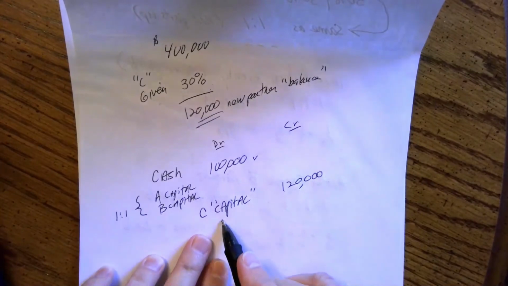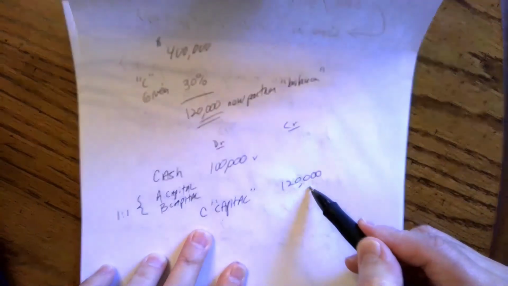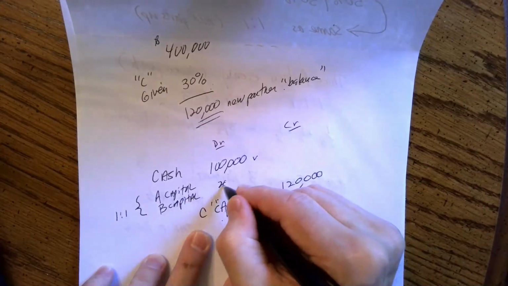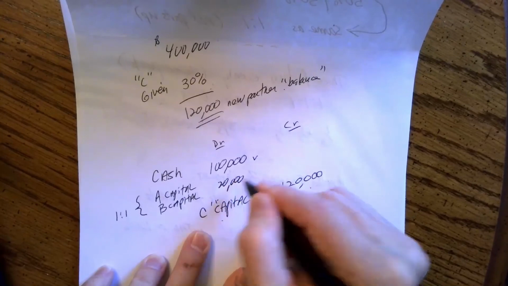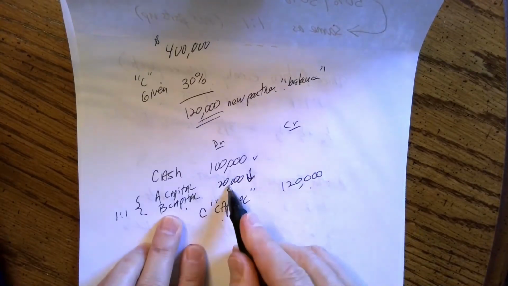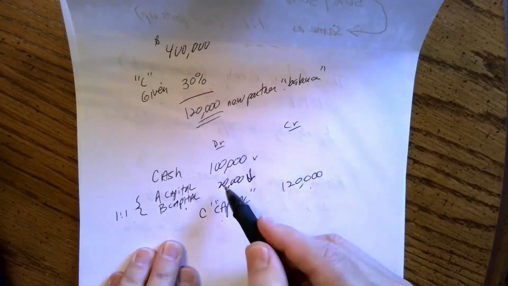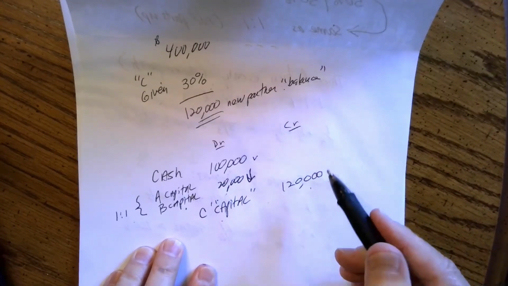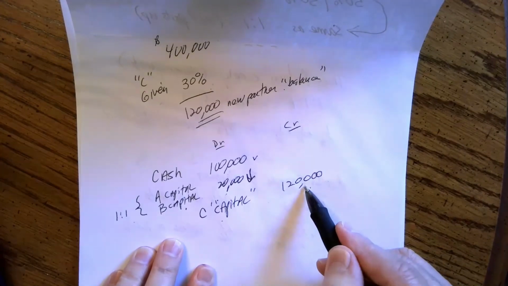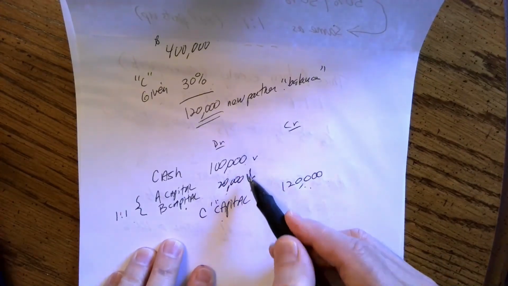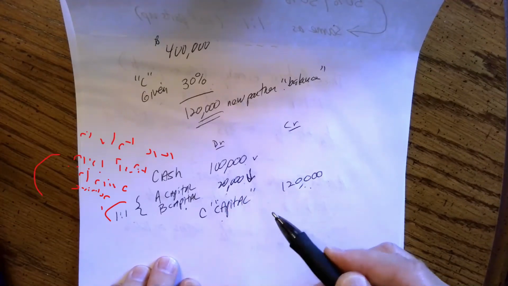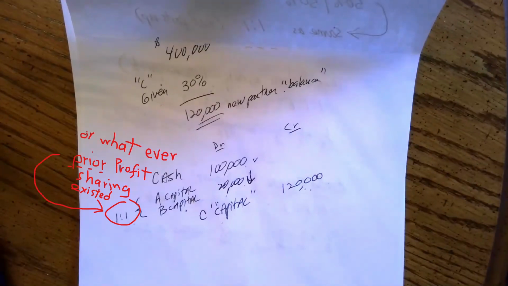The new partner is given a negotiated interest of $120,000, in other words, a bonus, and the existing partners have to reduce their existing capital balances, and it's 1-to-1, so it'd be $10,000 each. Point being, whatever interest share is given to the new partner versus the purchase price, the existing partners have to eat that difference and reduce their capital balances accordingly.